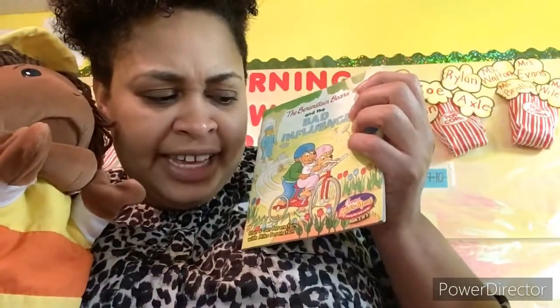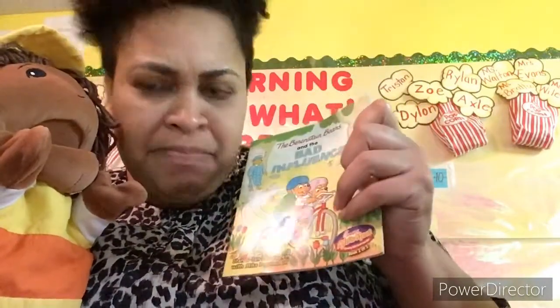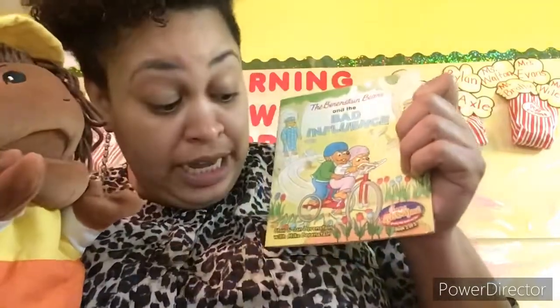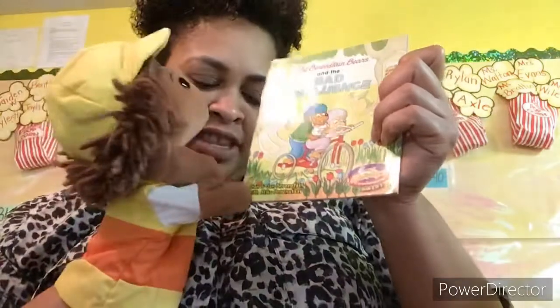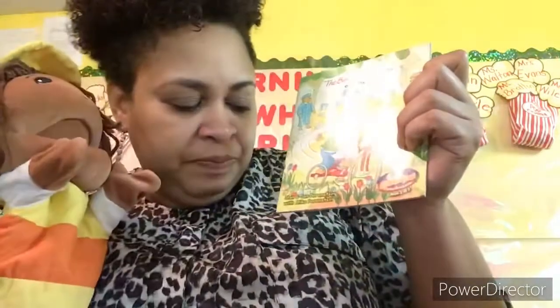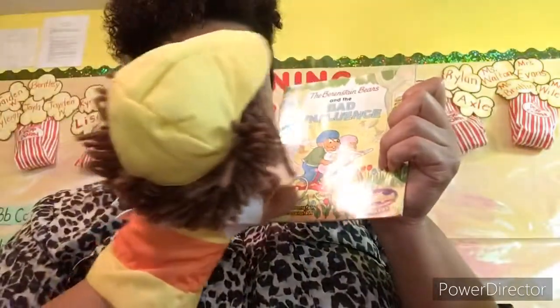No, that says kids' meal. So this book came in a kids' meal. But who wrote it? Read these words, Miss Bratton. By Stan and Jan Berenstain. That's the author. The author is who writes the book.